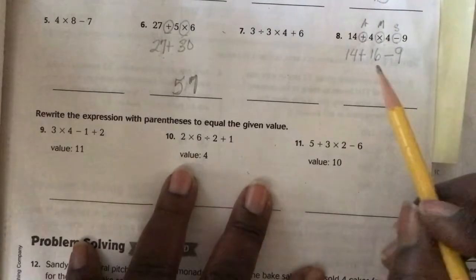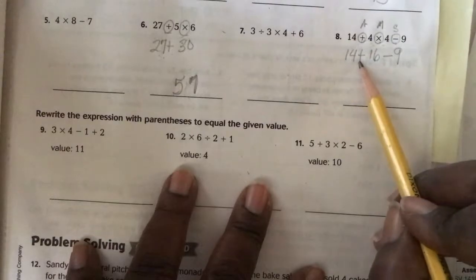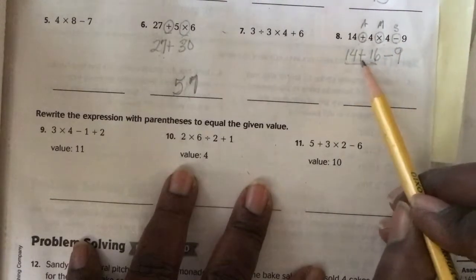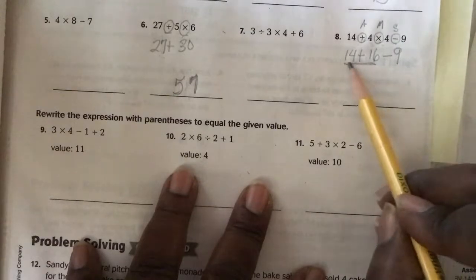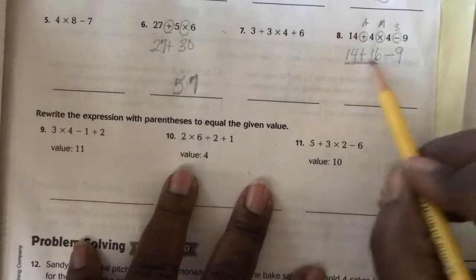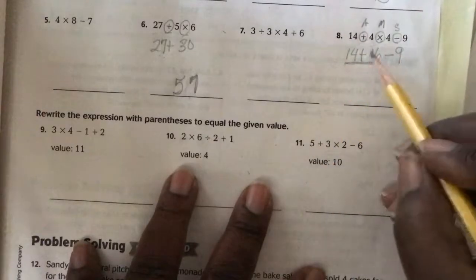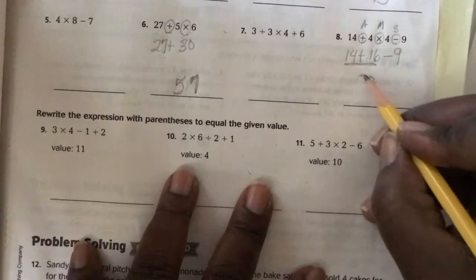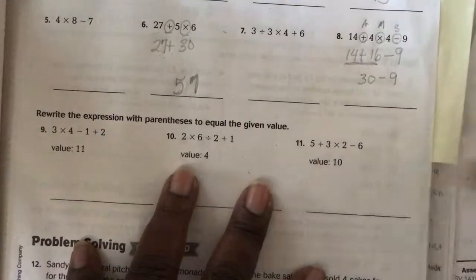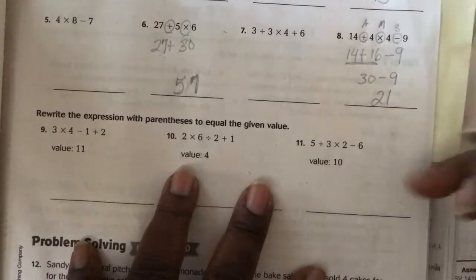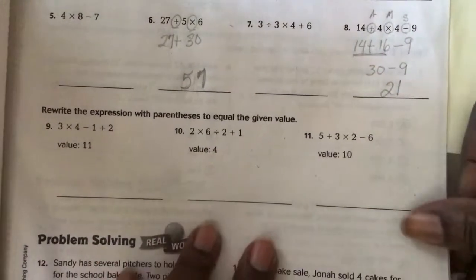So now, when we read our problem, 14 plus 16 minus 9, then we do the addition and subtraction comes at the same time with Aunt Sally, so we do whichever one comes first. In this case, addition comes first, so therefore we add the 2, and we get a 30 minus 9, okay? And then we discover that 30 minus 9 is a 21, okay? Let's take a look at number 10.